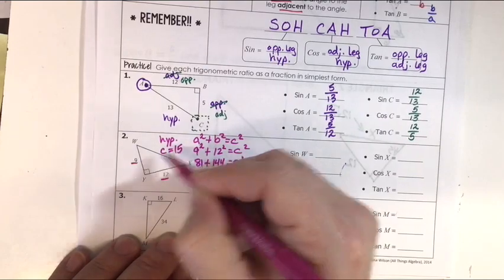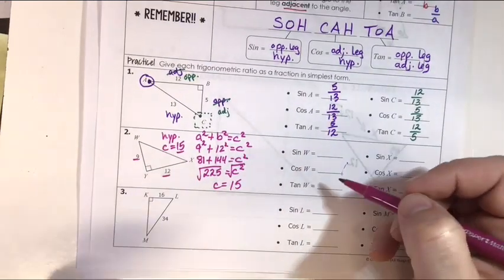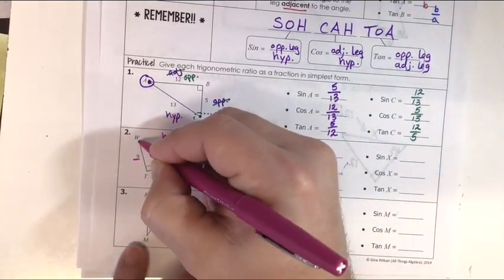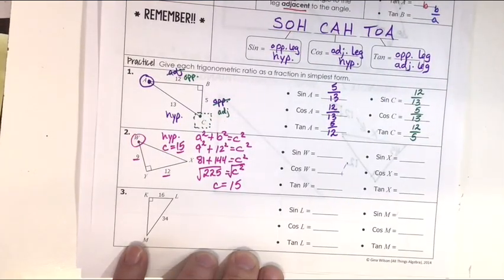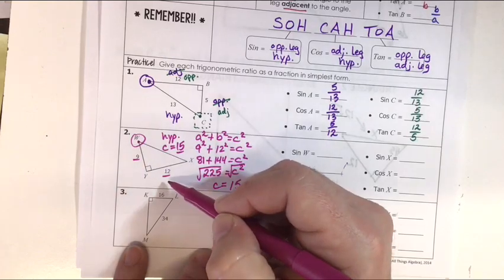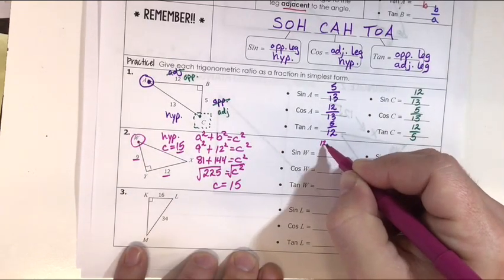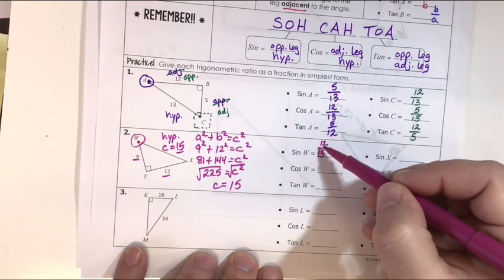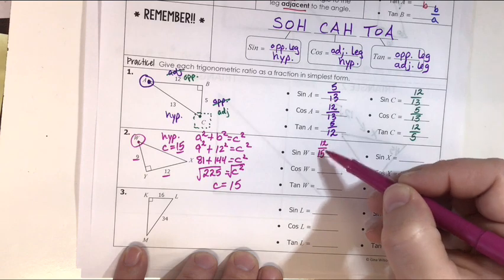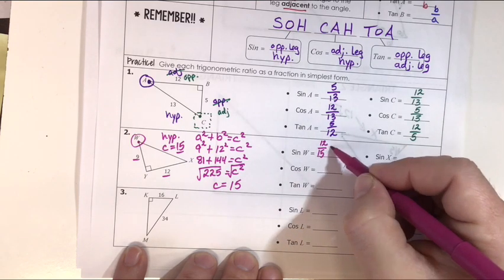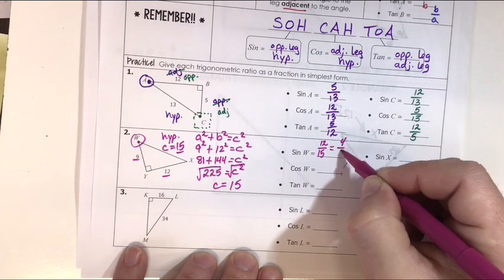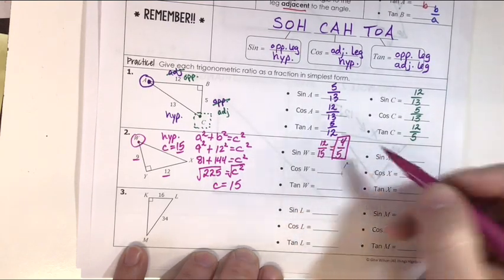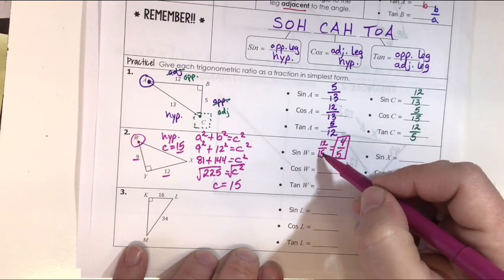Now I have enough information to write these, but I want you to watch what happens. When I do my sine ratio of angle W, making that my reference point, the opposite leg of angle W is 12 over the hypotenuse 15. I want you to recognize that this fraction can be reduced. These can both be divided by 3. When I divide those by 3, I get 4 over 5. That is the answer I want, not 12 over 15. You want to make sure you always reduce your fractions.